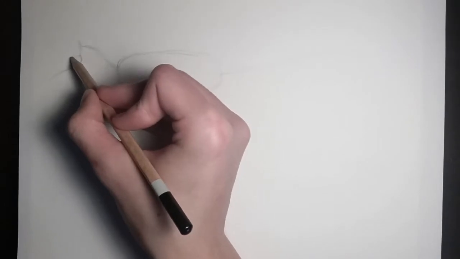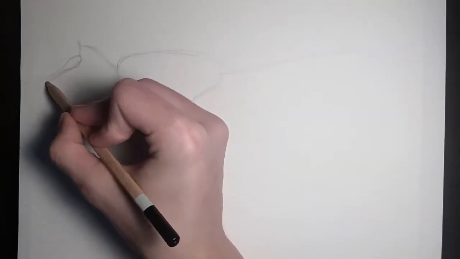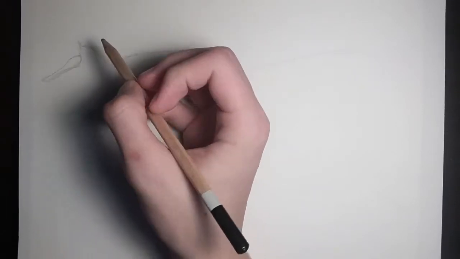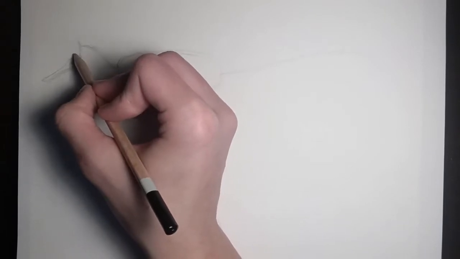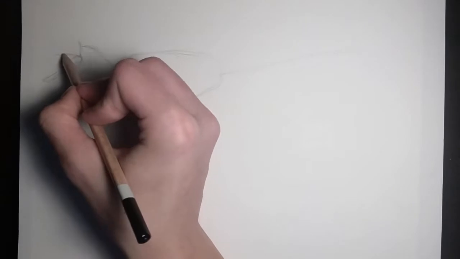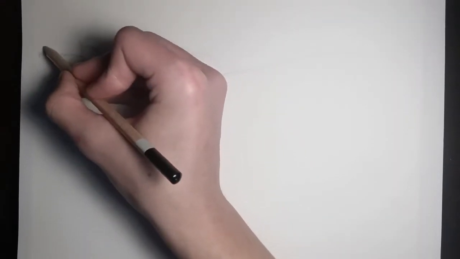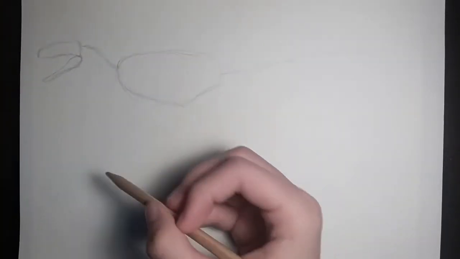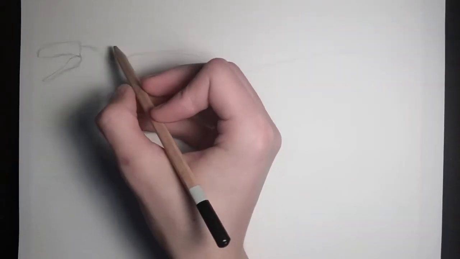So we got the bottom jaw here. Looks a bit too thin. Looks kind of like that. We got the top jaw. I think I'm going to have it look like that. I can't really tell right now if that's well proportioned compared to the body.